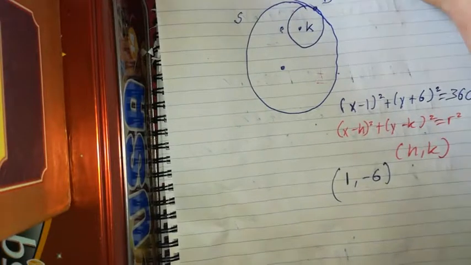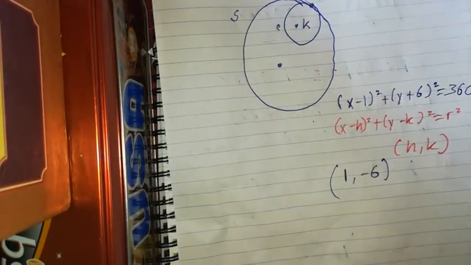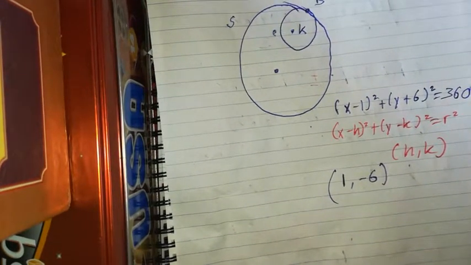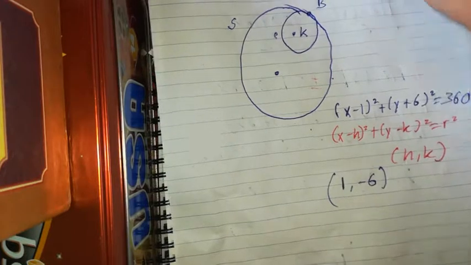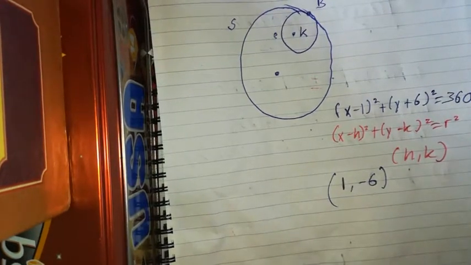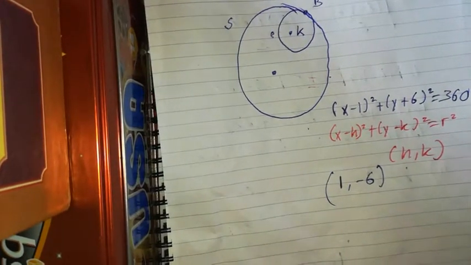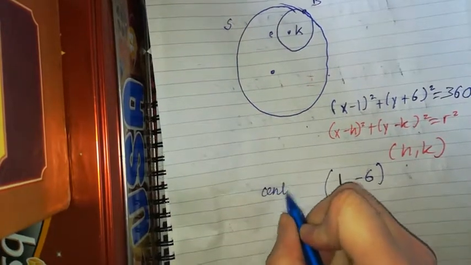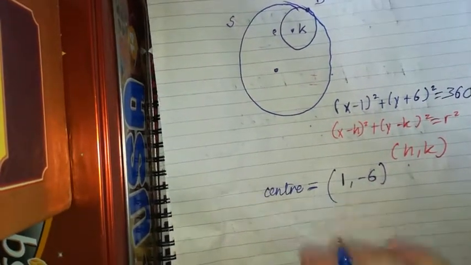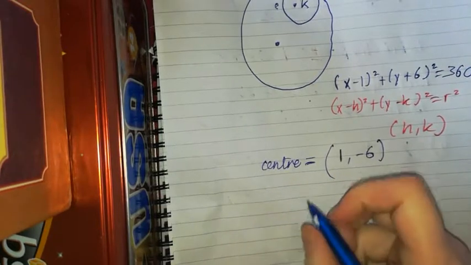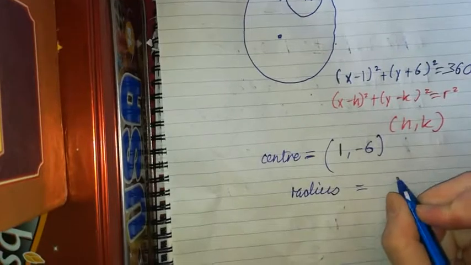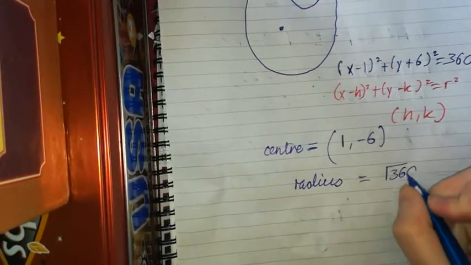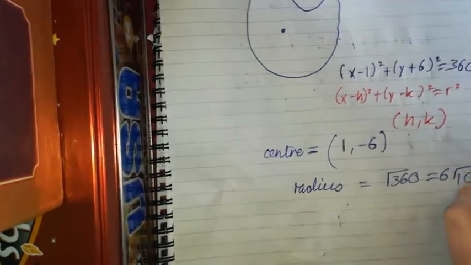And to get the radius, we take the square root of 360, which gives 6 root 10. So the center of circle S is 1, minus 6, and the radius is the square root of 360, which is 6 root 10.